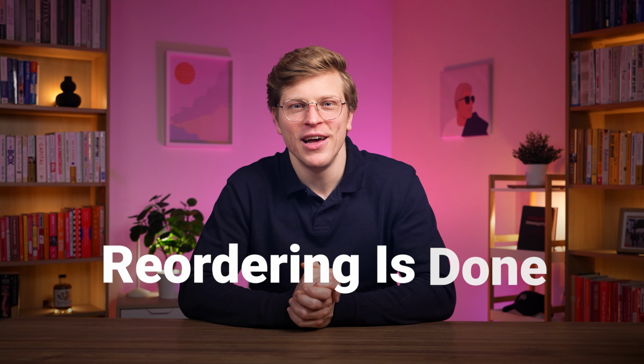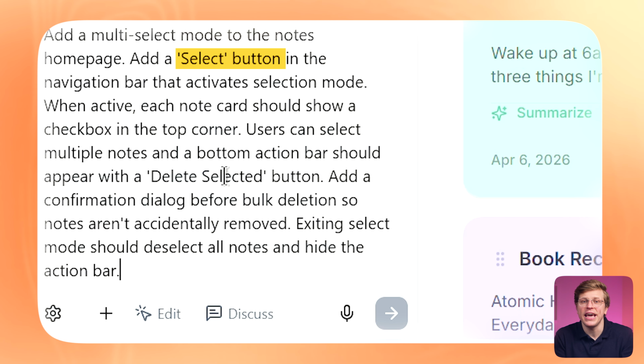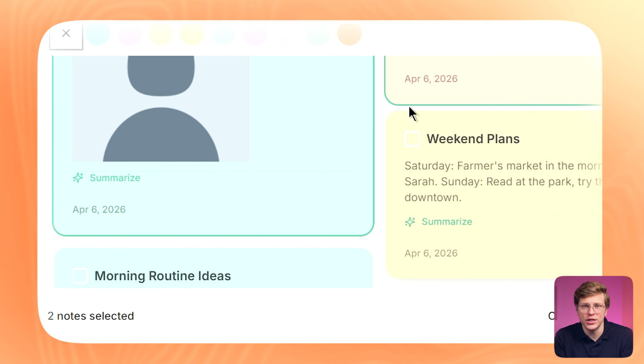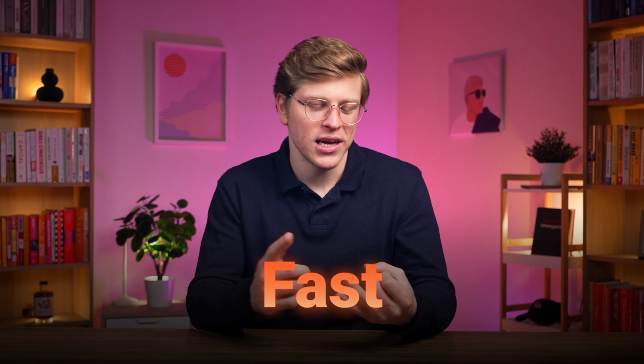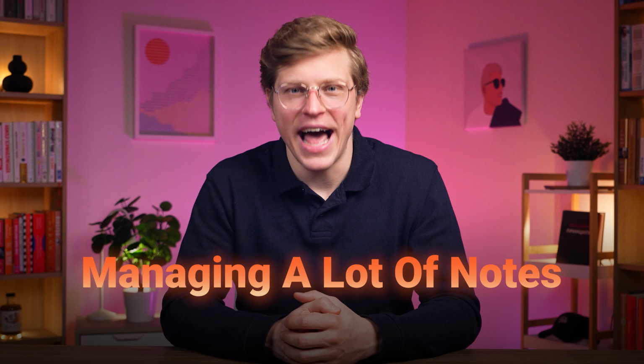Reordering is now done. One more feature and the app is complete. Step 9. Multi-select and bulk delete. The final feature was multi-select with bulk delete. A select button in the navigation bar activates selection mode. Each note card shows a checkbox in the top corner. You pick the ones you want gone, and a delete selected button appears at the bottom. Exiting select mode clears everything and hides the action bar. Fast, clean, and easy to use when you're managing a lot of notes at once.